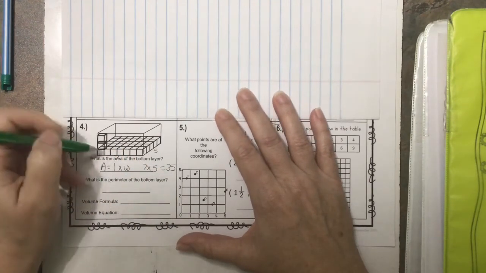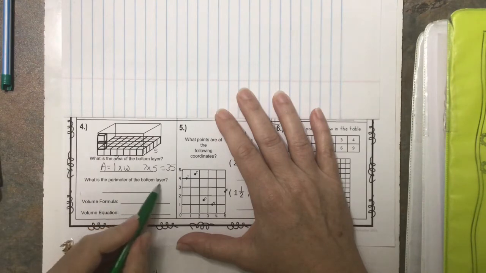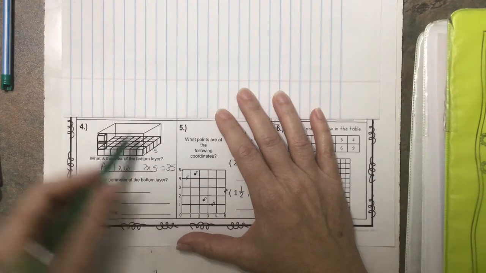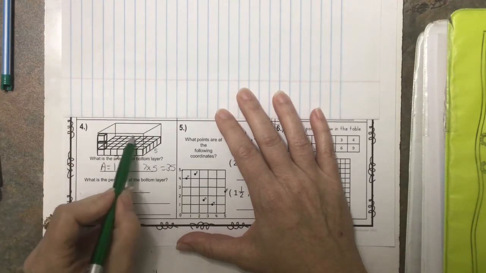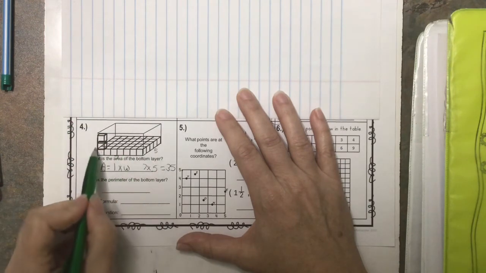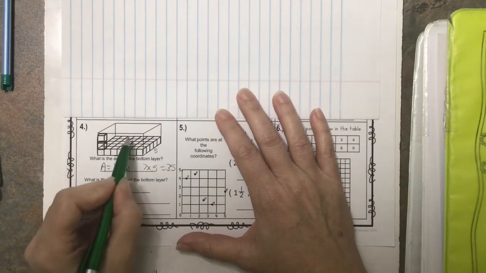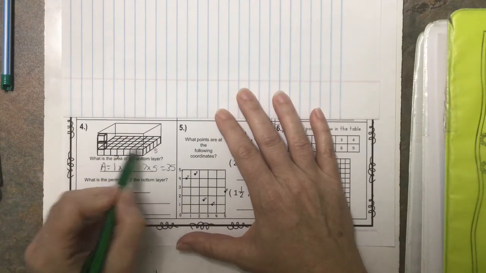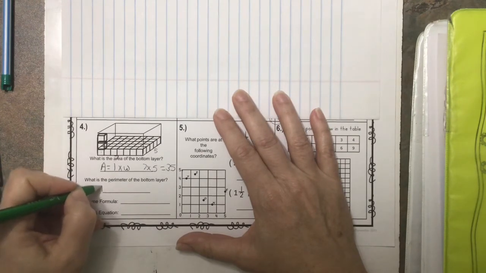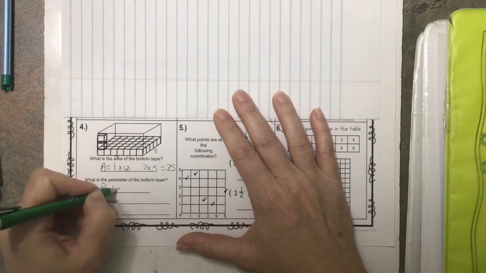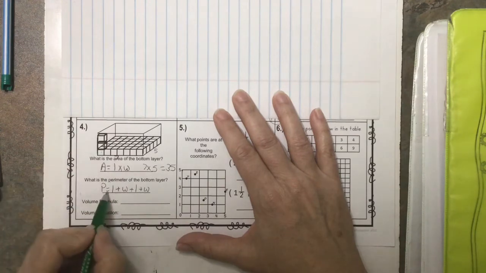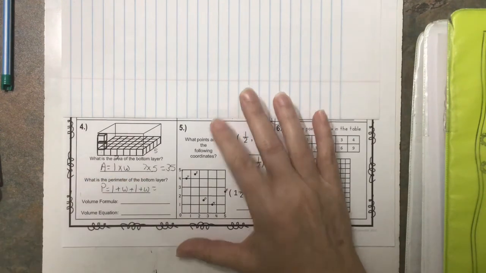Perimeter is of the bottom layer. It says the bottom layer, the perimeter. So that means all 4 sides, yes? So this side is 7, that side is 5, that side is also 7, and this side is 5. So if you do all the way around, that's 7 plus another 7 plus 5 and another 5. So you're going to add all of your sides together, okay? So perimeter equals length plus the width plus the other length plus the other width. You're going to work that formula and tell me what your perimeter is, okay?